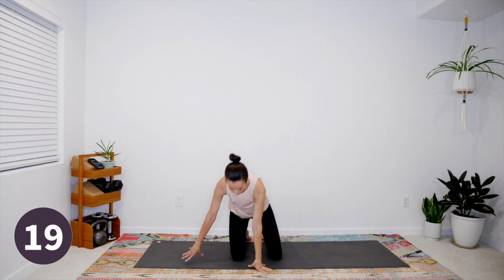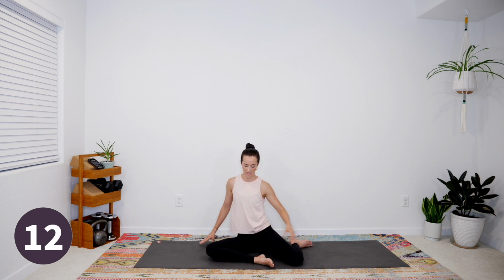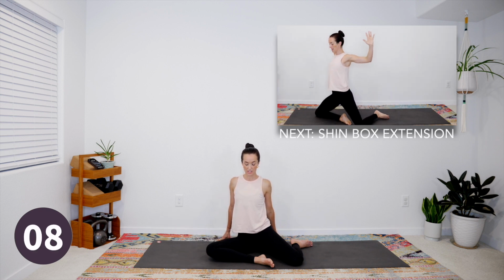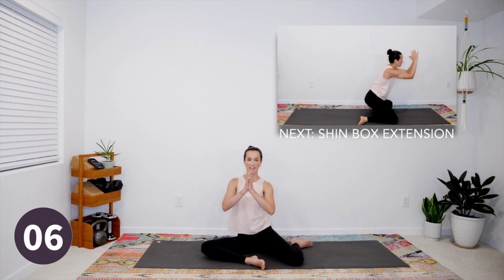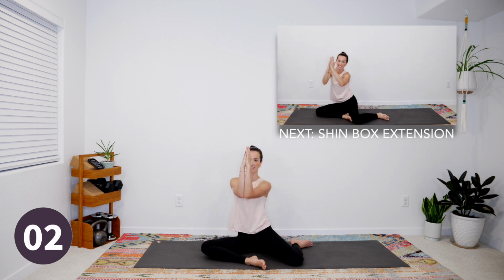We'll come down from our kneeling position into this clover or figure 4 shape, knees to one side or the other. We have a couple of different options. You can support your fingertips behind you, or you can bring your hands to your chest. If you're bringing hands to chest, bring the elbows in together.